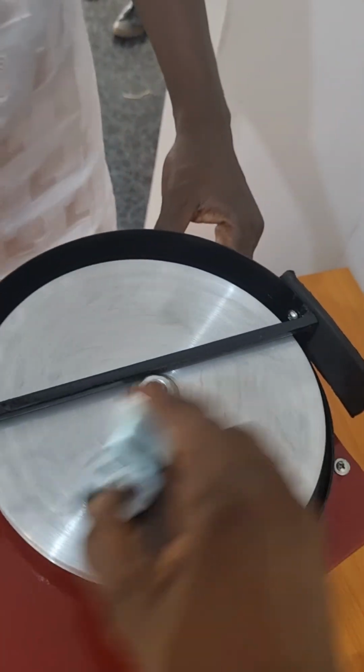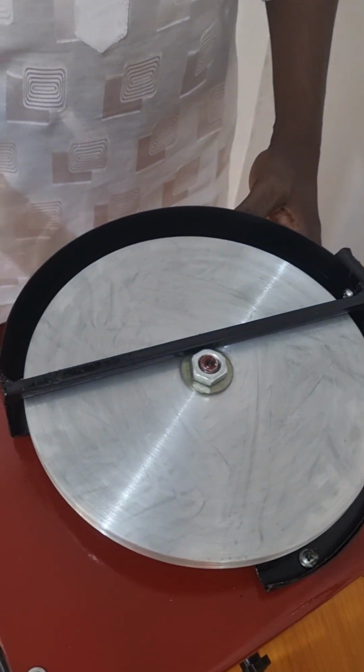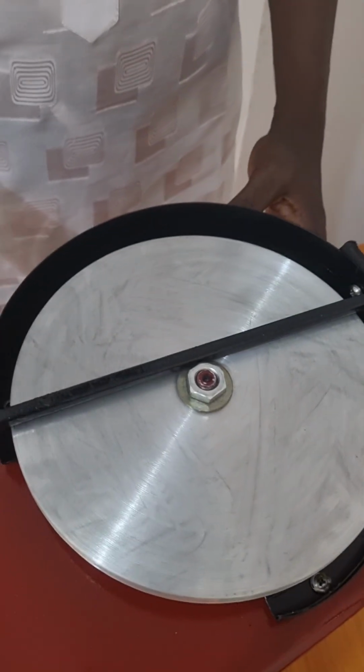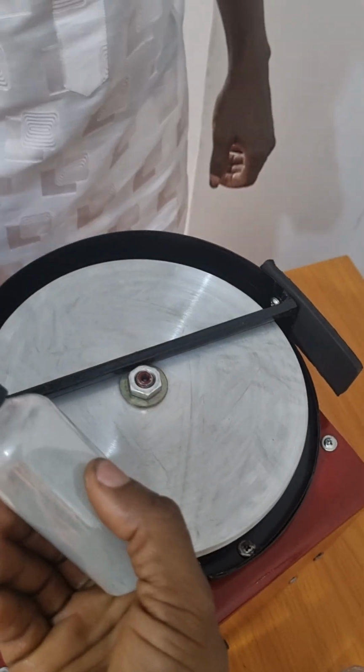See the way I'm doing it? Make sure the oil spreads everywhere. Let it go everywhere. See it on the surface now. Have you seen? Yes. So the next thing now, what you do is open your distance.